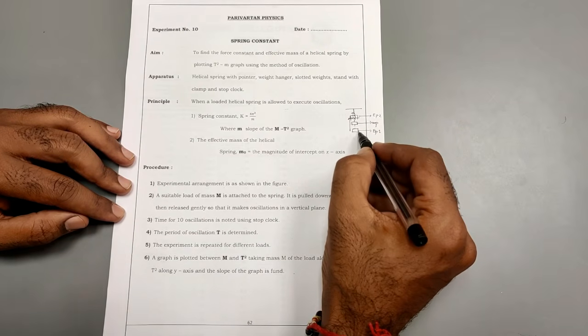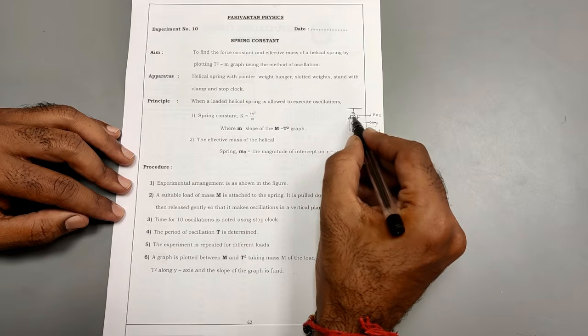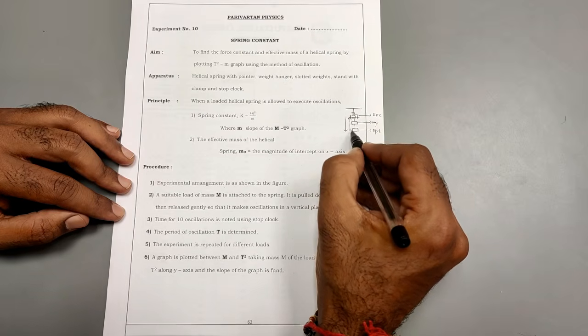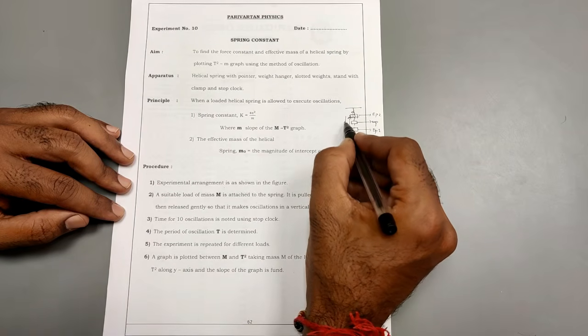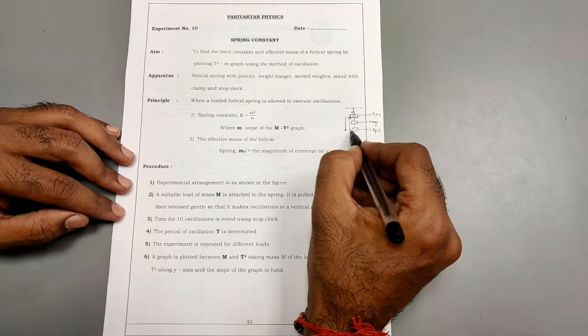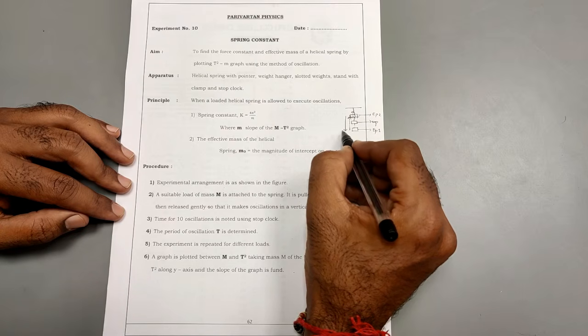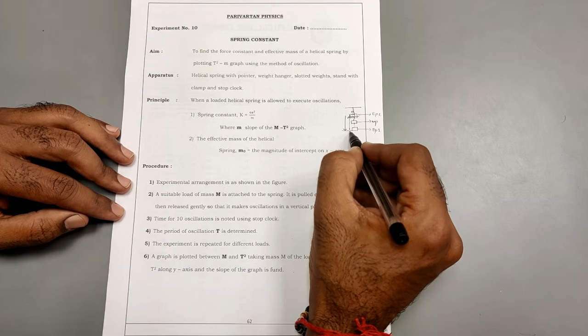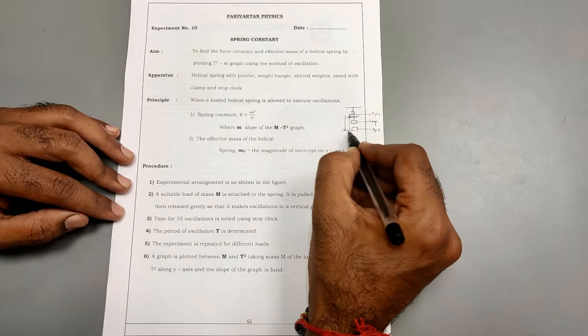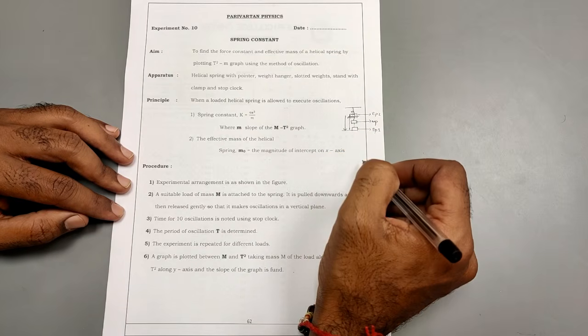So when you release it from extreme position 1, it will go to extreme position 2 and it will come back to extreme position 1. So this is said to be one complete oscillation. Position 1 to position 2, back to position 1. From here to here and back to here, that means one oscillation is complete.